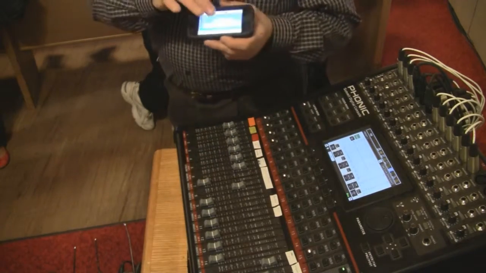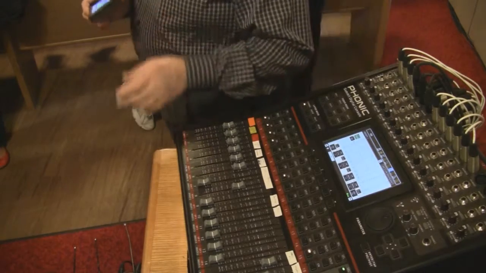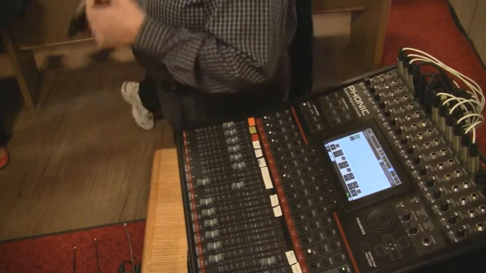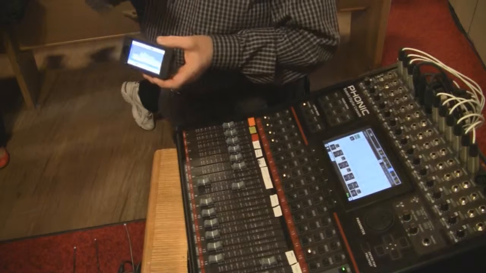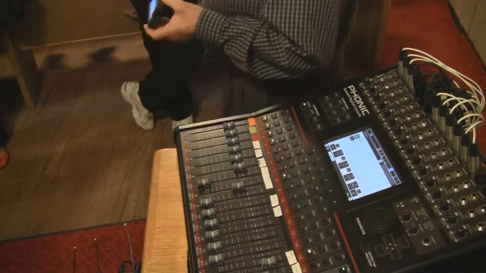These apps, I can email you a list of them. There are several that do a really nice job of giving you a visual to kind of see what's going on, okay?